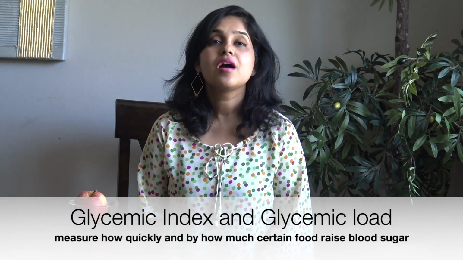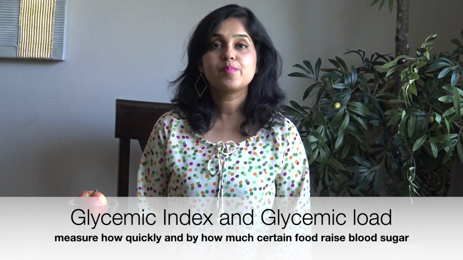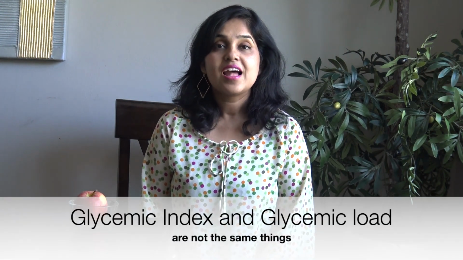Have you ever heard of the glycemic index and glycemic load? They're both tools to measure how quickly and how much certain foods raise blood sugar levels, but they are not the same thing. Let's take a closer look at the differences between glycemic index and glycemic load.